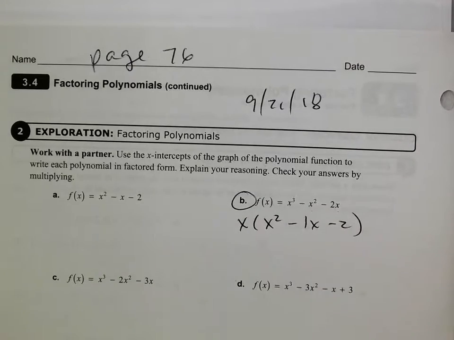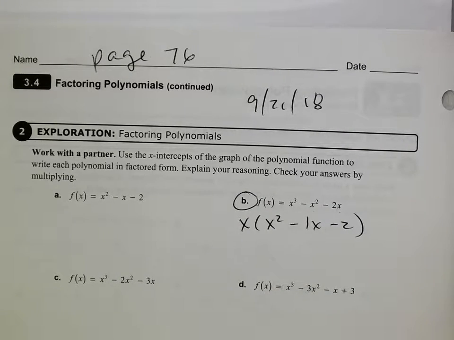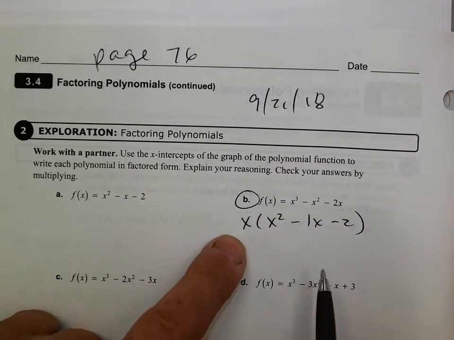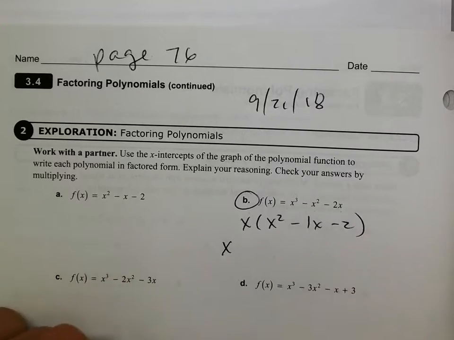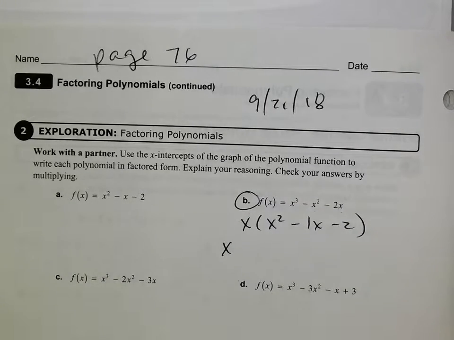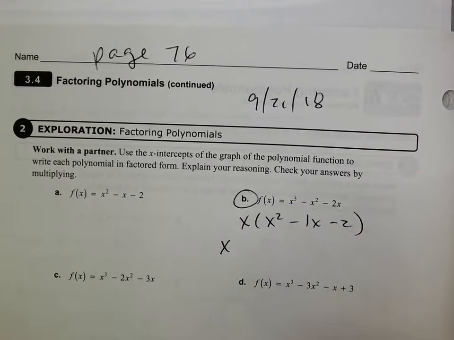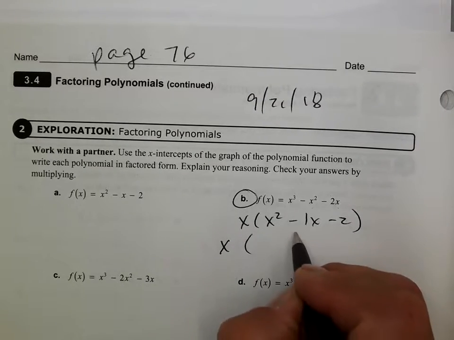But what makes this an Algebra 2 level is the fact that now you can factor it again. The x has already been factored out, so I'll leave the x out. But what's inside is a trinomial. So to make an x squared, I'm going to go parentheses, parentheses, parentheses.